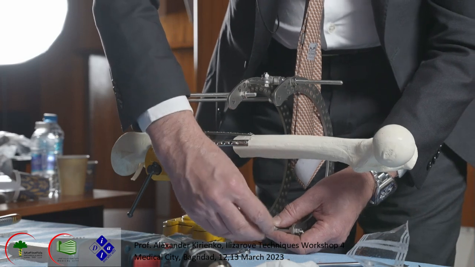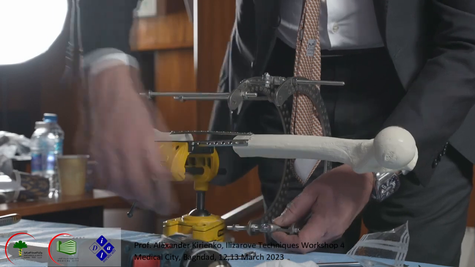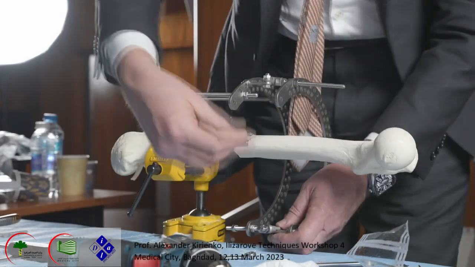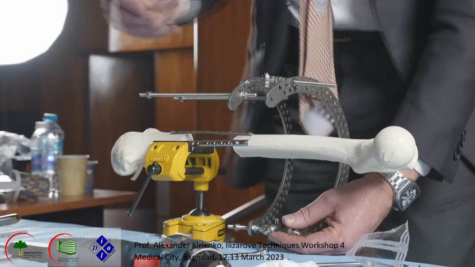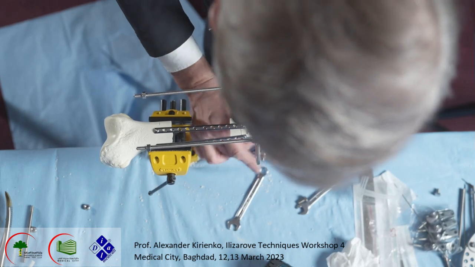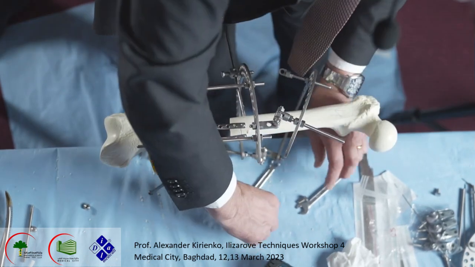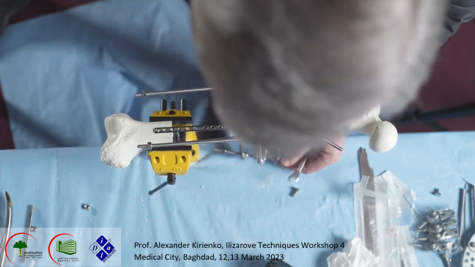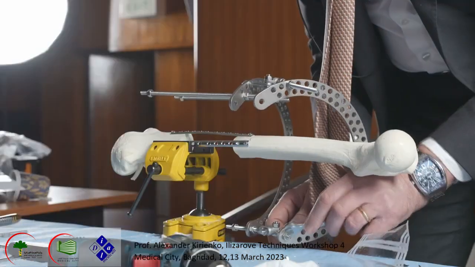And this way we displace the proximal ring more lateral. And we create biplanar hinges for correction of deformity that may arise during lengthening. Okay, like this. Always overlapping these hinges because they should move simultaneously in the same plane.